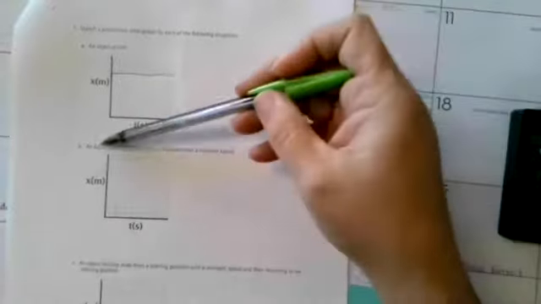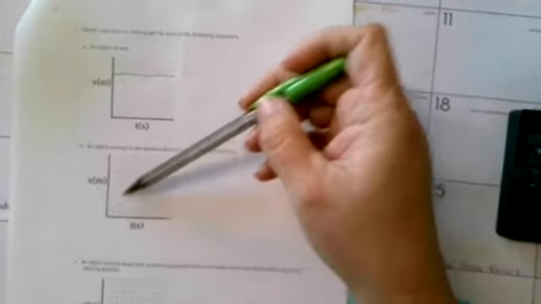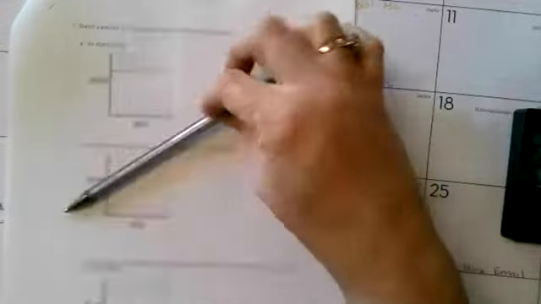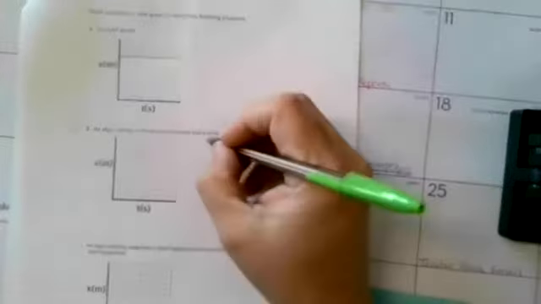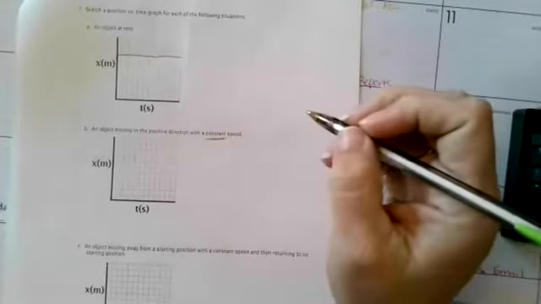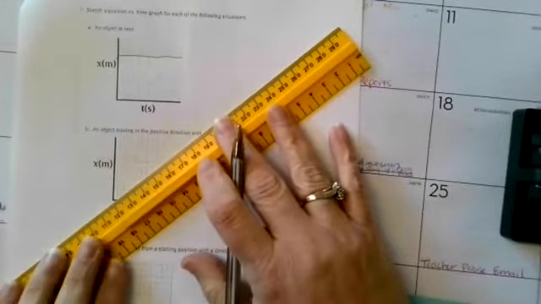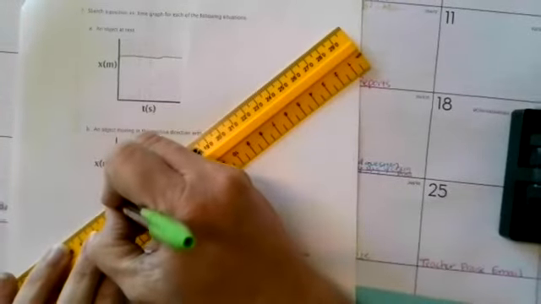For this one, it says an object is moving in the positive direction with a constant speed. Now we know a positive direction means you're moving away from the 0, away from the origin, right? And we know on the graphs it would be up. With a constant speed, constant tells us that we're looking at a straight line. So it doesn't really matter where I do this, but I could do just a nice straight line. We've got moving positive, and it's constant.